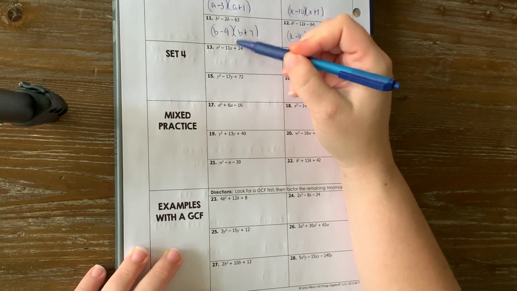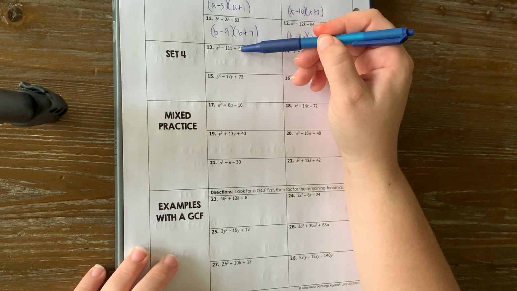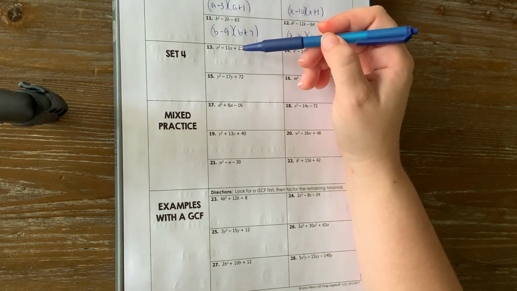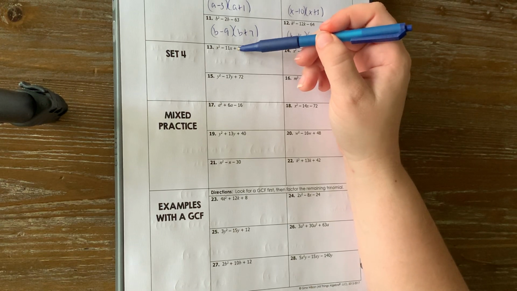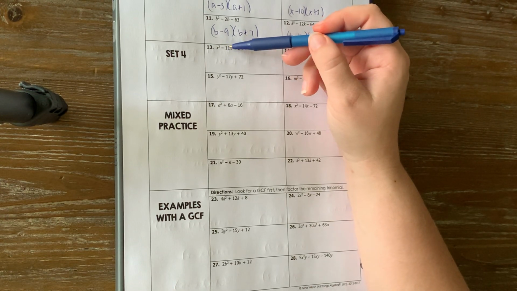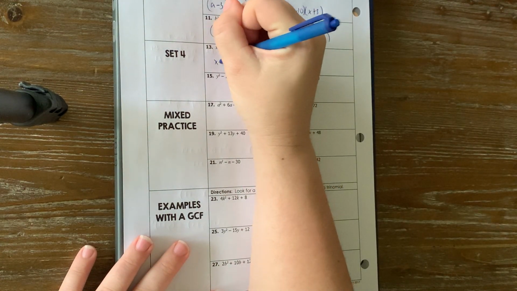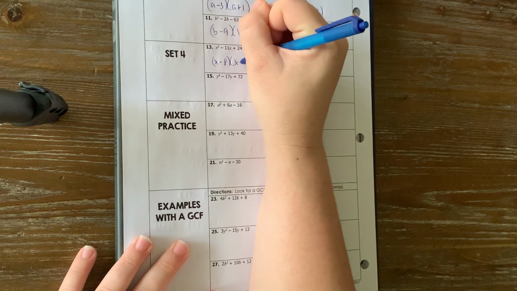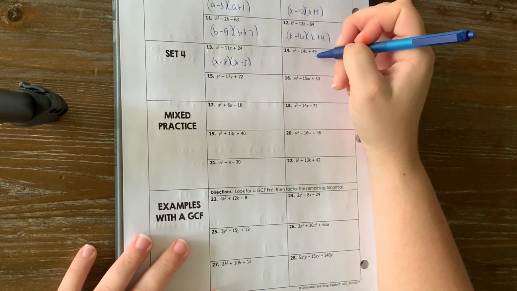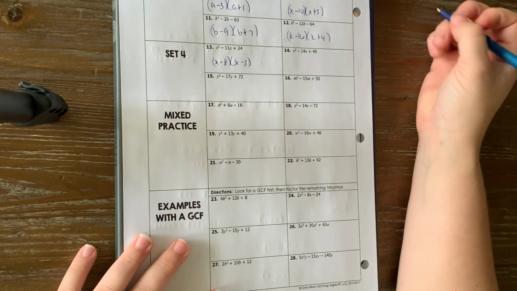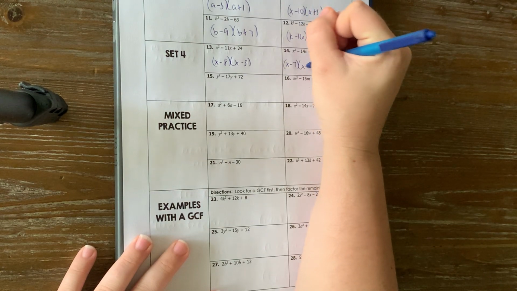What multiplies to give you 24 and adds to give you negative 11? Well, because this is a positive right here and this is a negative, that means that it's going to be 2 negatives multiplied to give you a positive, and those same 2 negatives will add to give you negative 11. So it's negative 8 and negative 3. So we have x minus 8, x minus 3. What multiplies to give you 49 and adds to give you negative 14? Negative 7 and negative 7. So you say x minus 7 and x minus 7.